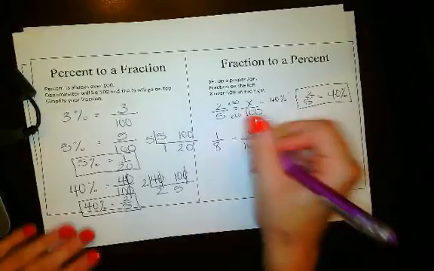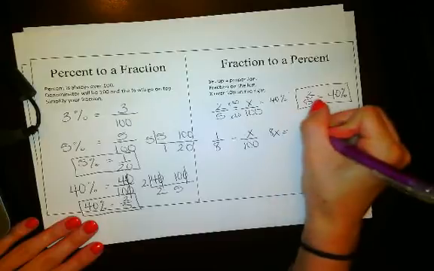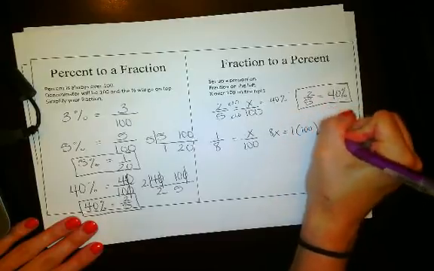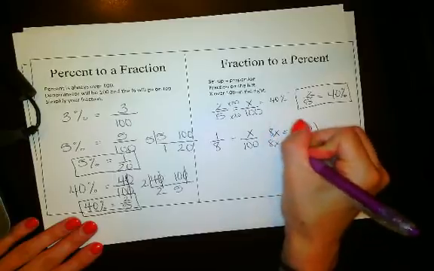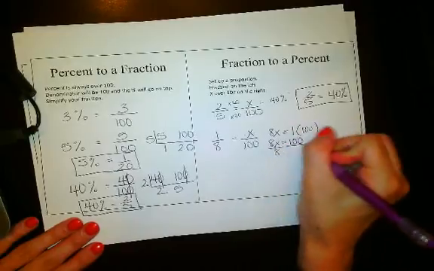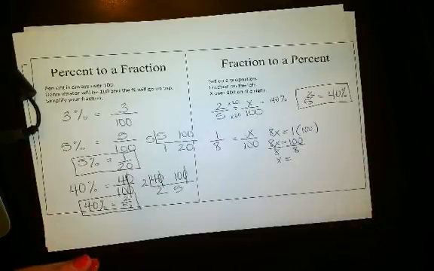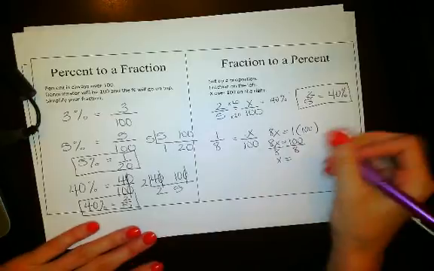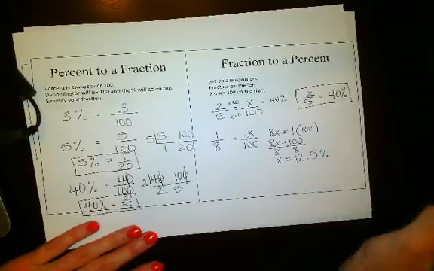So we're going to cross multiply. 8x is equal to 1 times 100. The next step we're going to multiply. 8x is equal to 100, and then the last step would be to divide both sides by 8. X, or our percent, is going to be equal to 12.5%. So this one they could not use equivalent fractions, so they had to solve it using a proportion.